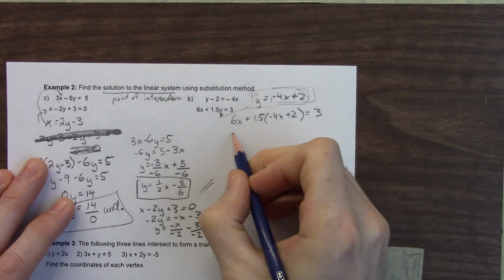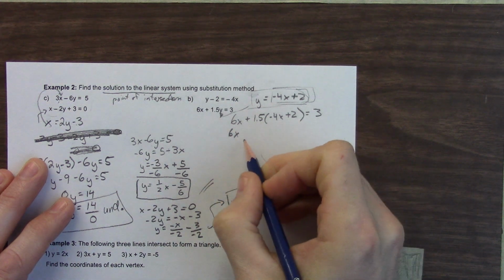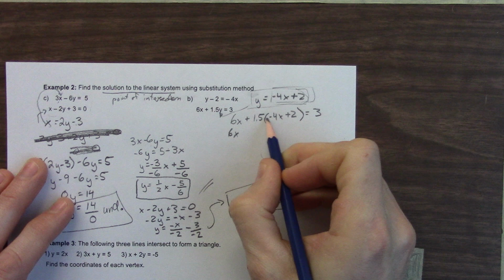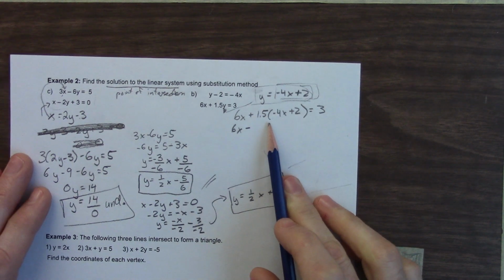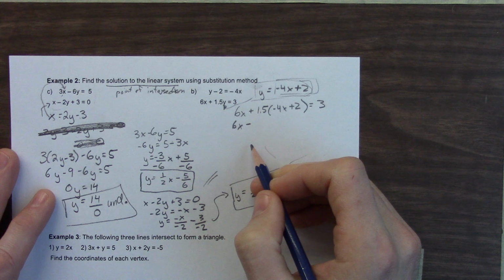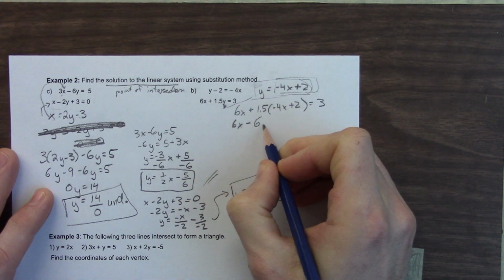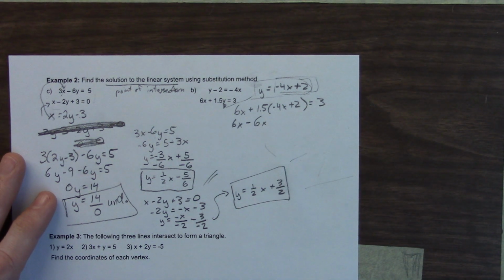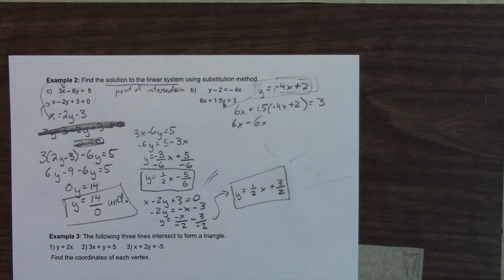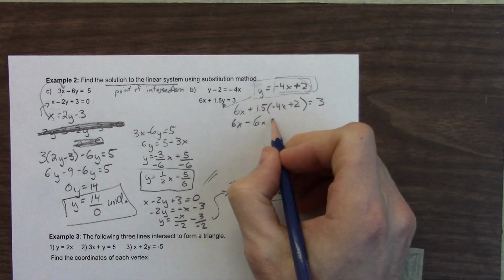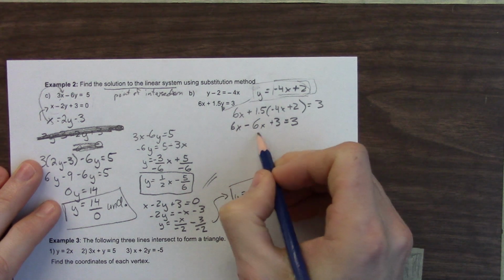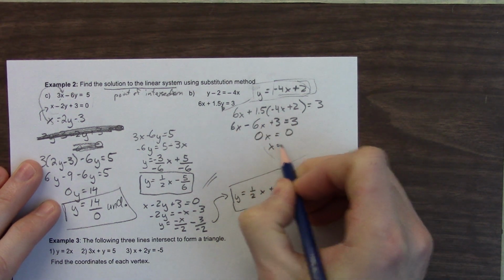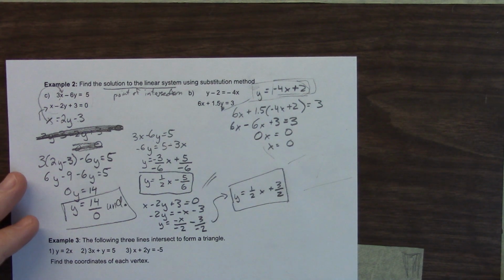Okay, go ahead. So, 6x plus 1. It's going to be minus, right? Because we have 1.5 and a negative and a positive. So it's going to be minus what? What's 1.5 times 4? 6. Good. So 6 what? X. Okay? And then what? Plus 3. Good. Equals? Okay. So we end up getting 0x equals 0. X equals 0. Yay, another weird one for us. Our x value is 0.